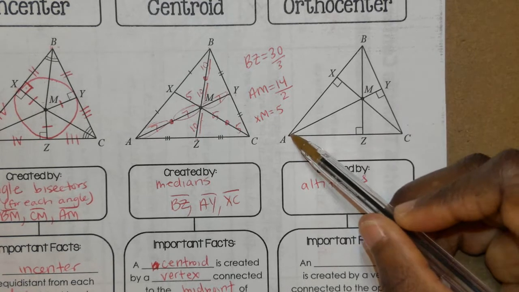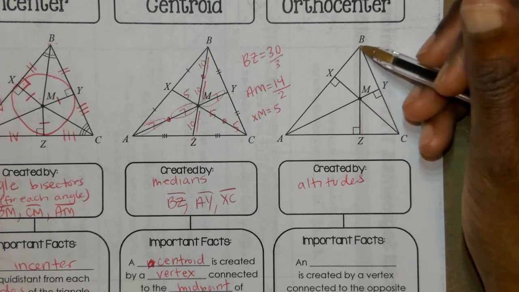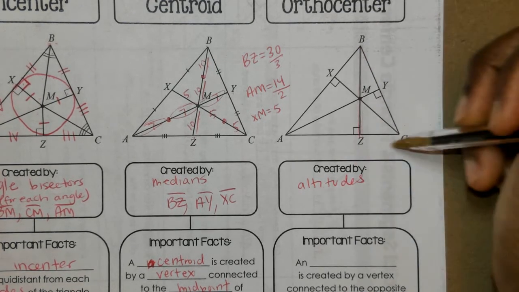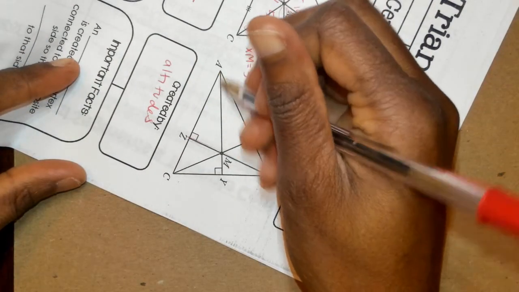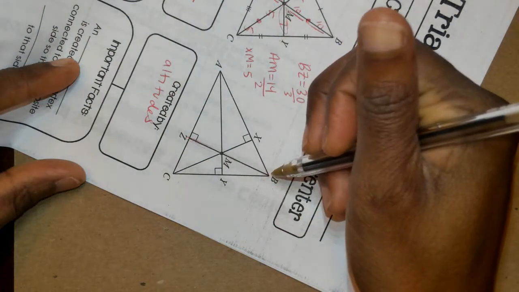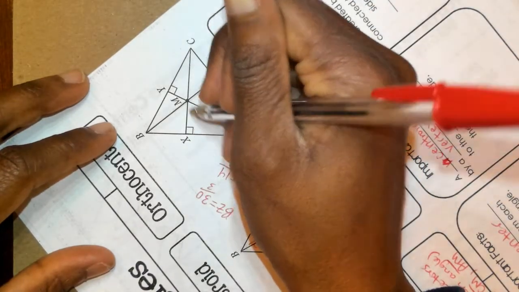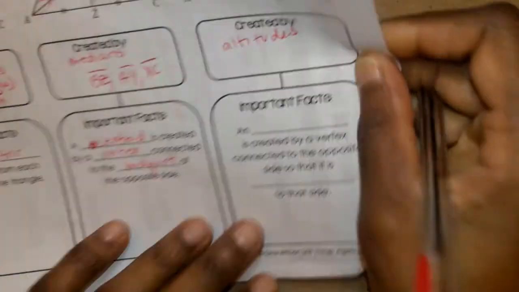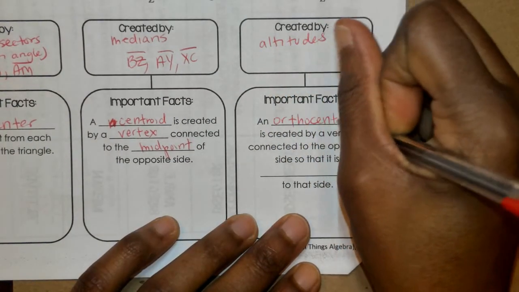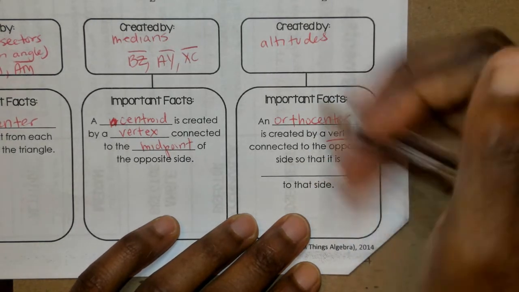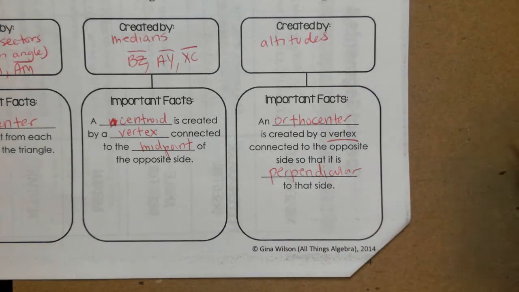So you would draw in the height of every side. So if we look at this being parallel to your eyes, this would be connecting point B to the side here. If I turn it so that this is parallel to my eyes, I would want AY to connect so that it's perpendicular to BC. And then I can turn it so that this is horizontal and parallel to my eyes. And then I would join those. So where they meet is the orthocenter. And it's created by the vertex connected to the opposite side so that it's perpendicular to that side. Okay, this handout doesn't have any orthocenter problems, just the other 3.